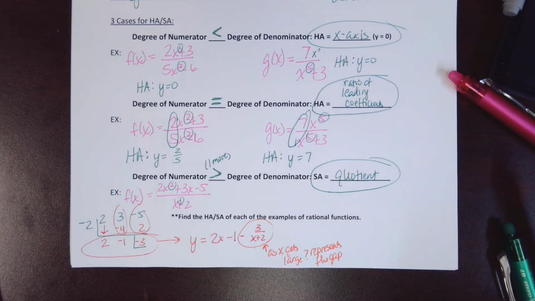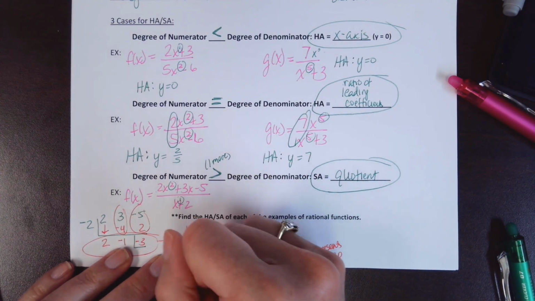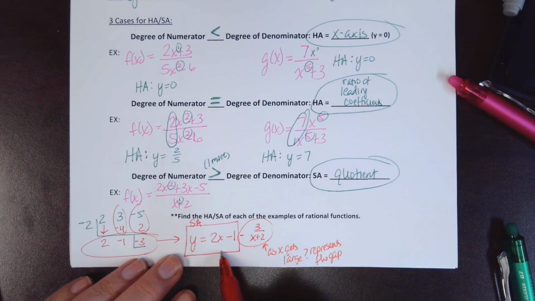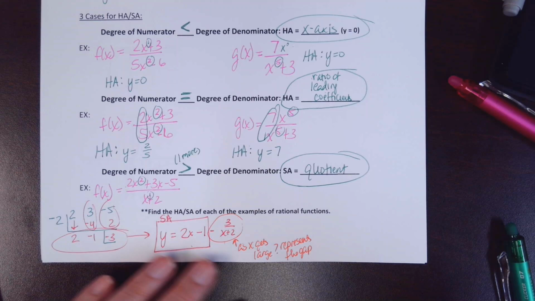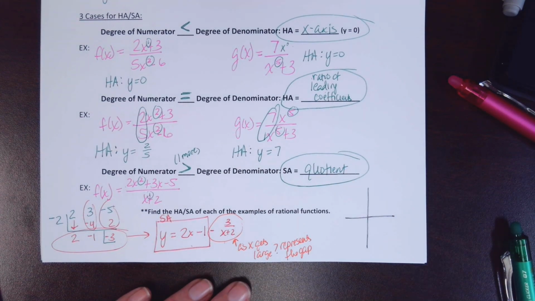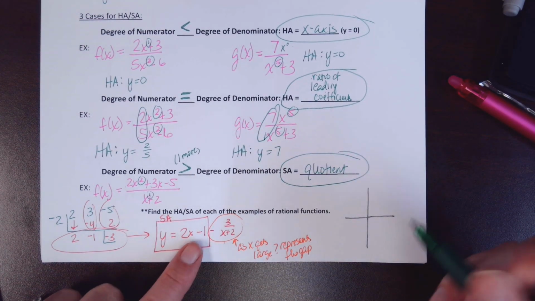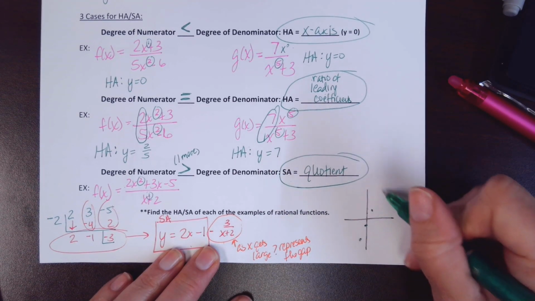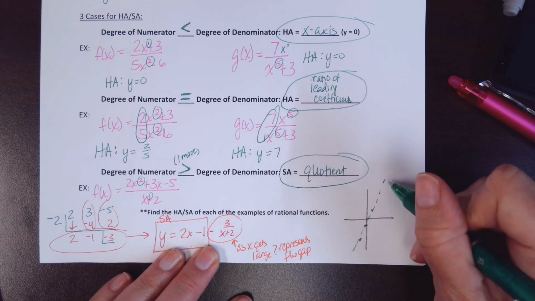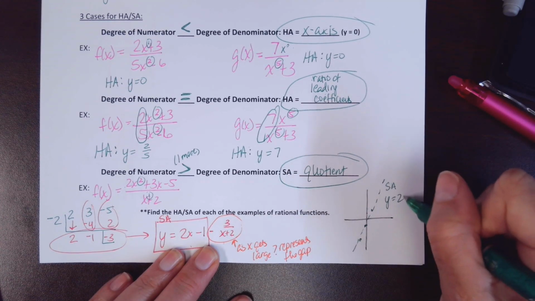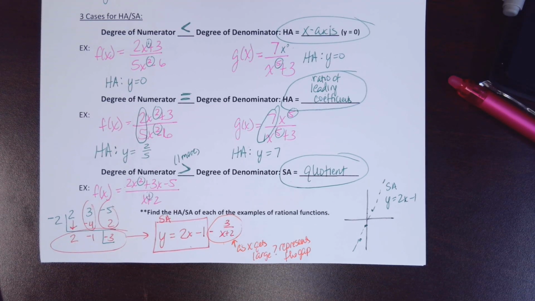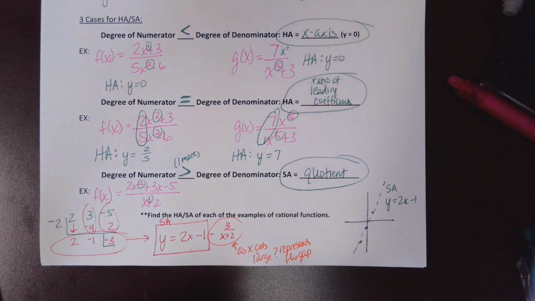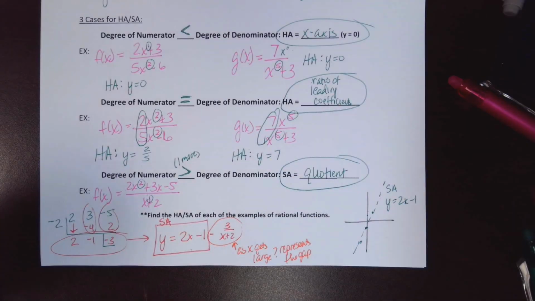But when we are graphing our slant asymptote, we don't include that gap. We just include the main part of the function. So linear function, if I'm going to graph that line, I have an intercept at -1, slope of +2, so it's going to look something like that for my slant asymptote. Okay? And we already found the horizontal and slant asymptotes of our 6 example rational functions.